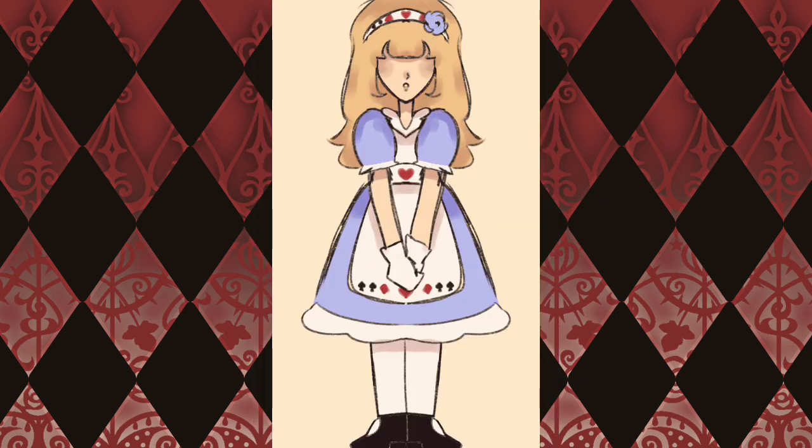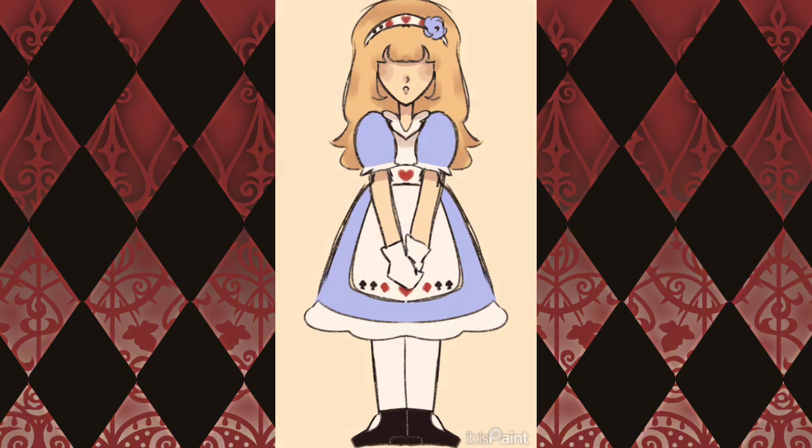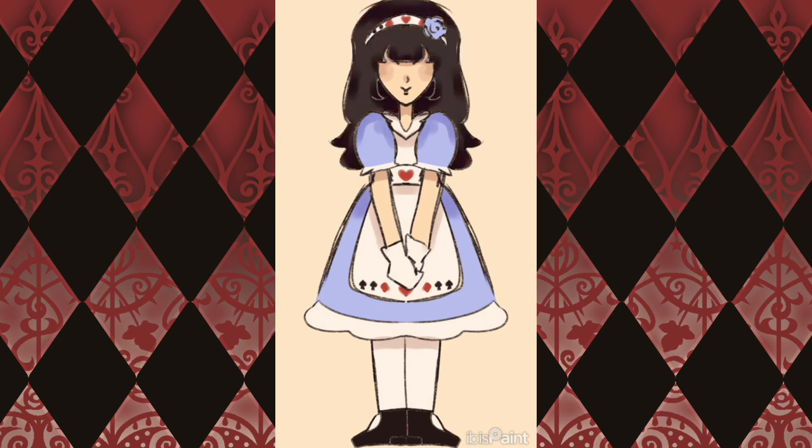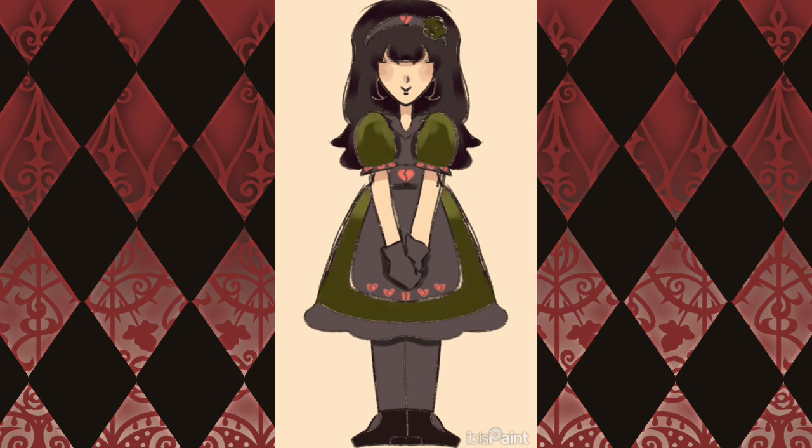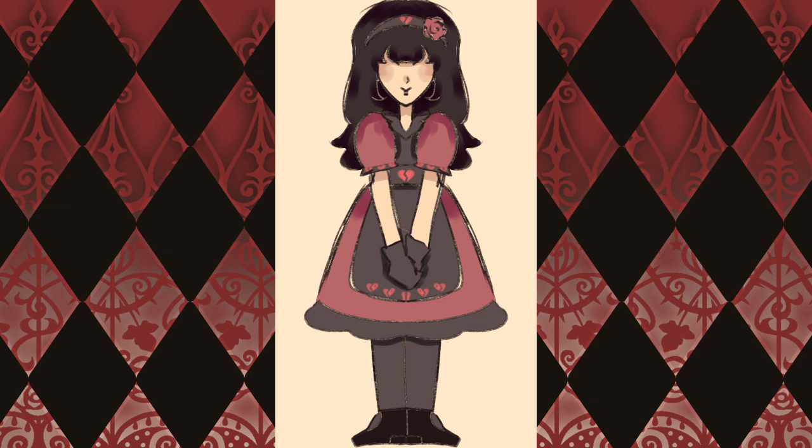Okay, now on to her sister. So in the original story, she has a sister, but her sister's not really in the story besides the very end and the very beginning, before and after Wonderland. So I thought I would include her in my own adaptation. They're like twins.